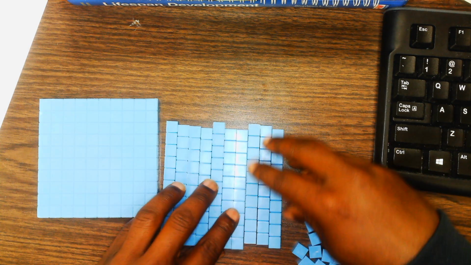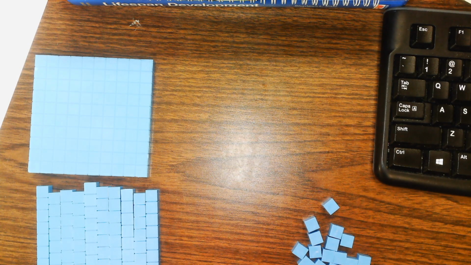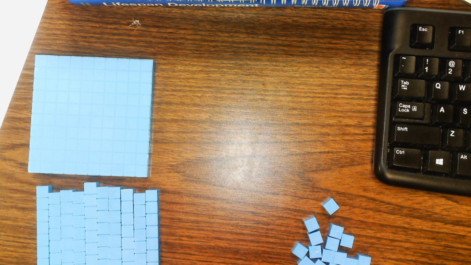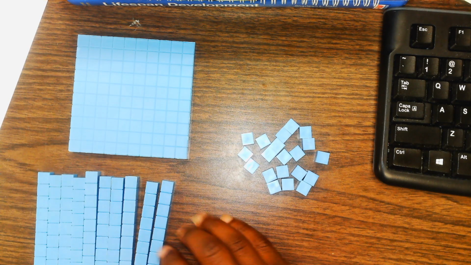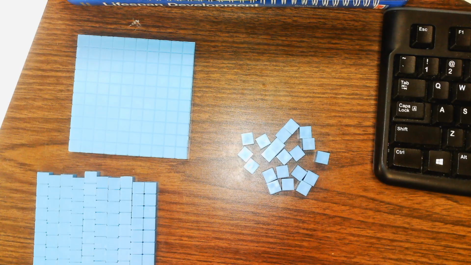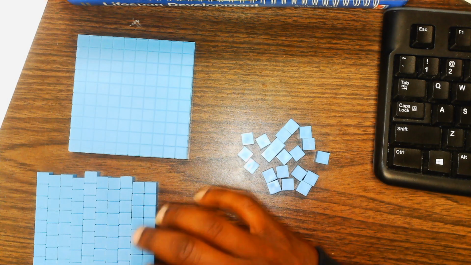Even if you don't have these types of manipulatives, you can find other things to use as manipulatives, like buttons, or real life stuff. So don't get bogged down on not having these manipulatives right here.